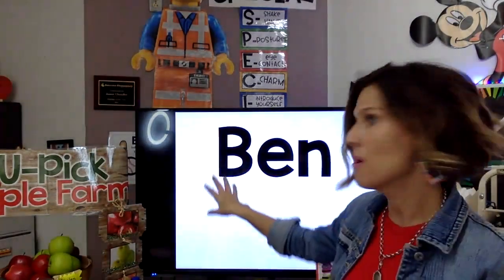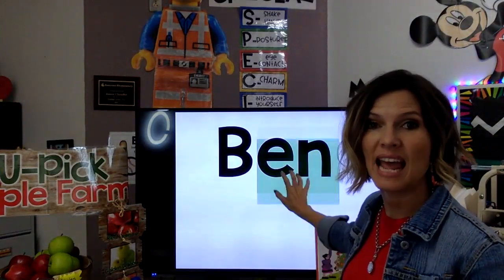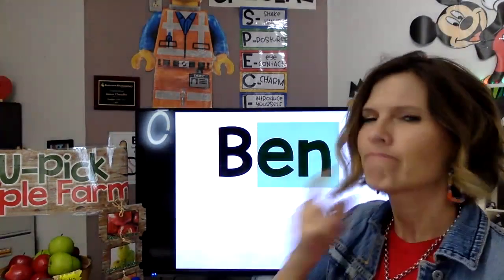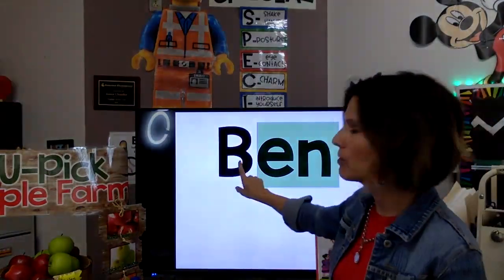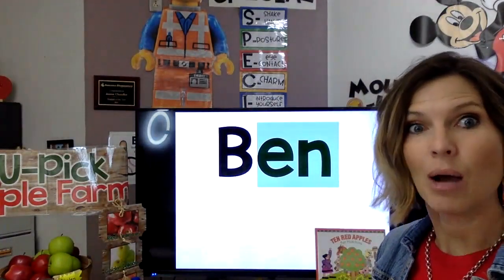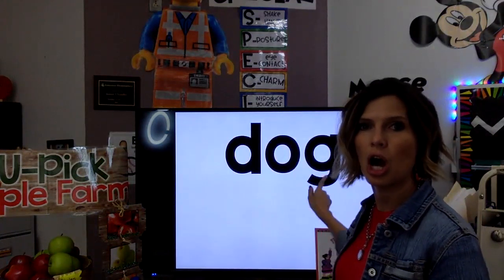Okay, what about this one? This is my brother's name. Ben, B-E-N. We're looking at the N sound. And this one was kind of hard. So Ella, she was like, I think I'll put a D there. So she put a D here and it says den, Ben, den. That works.